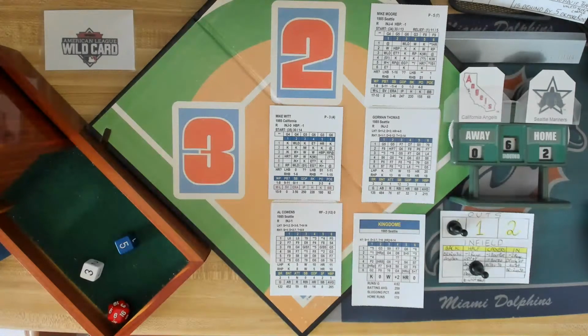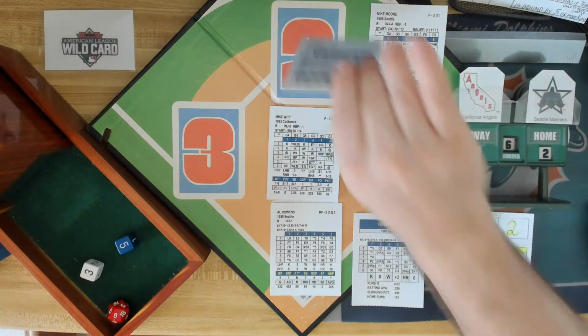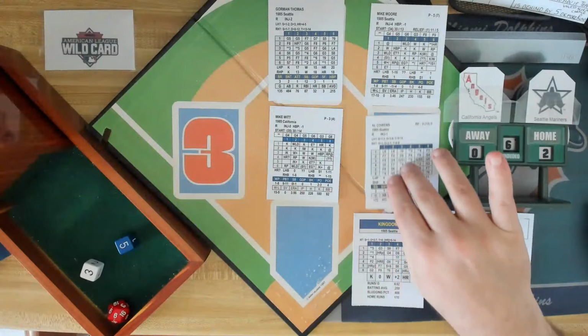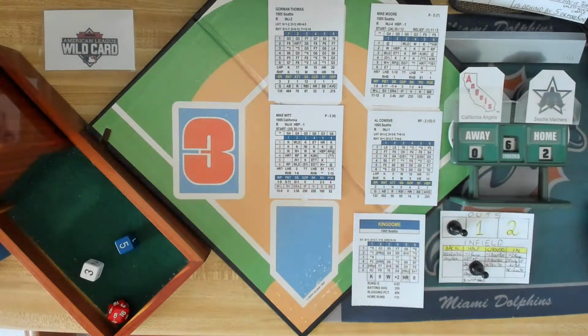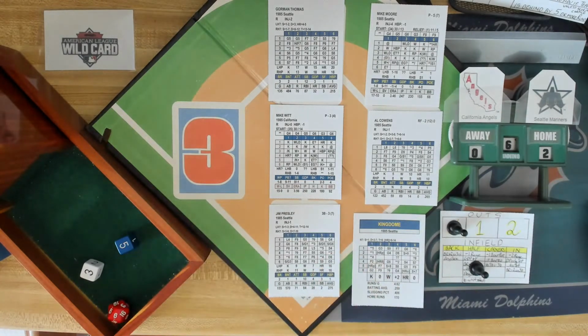And against the righty, that will be a base hit past third base. Thomas, no way he makes third base with a base running rating of 3. He automatically has to hold at second. There's no way he can make third. Base hit by Cowens. Not getting that strikeout allows Cowens a base hit, puts a runner in scoring position for Jim Presley to come up to bat.